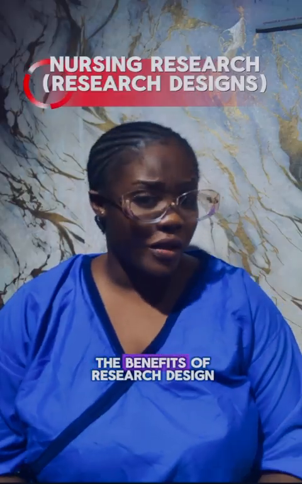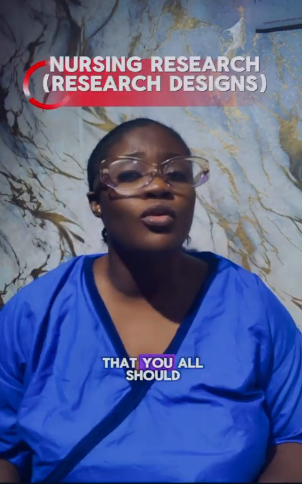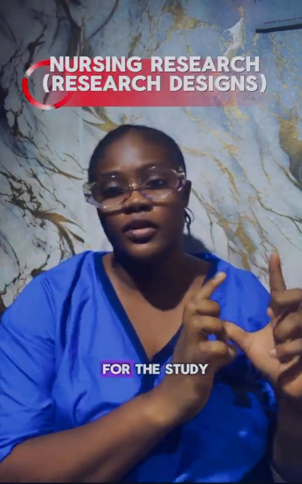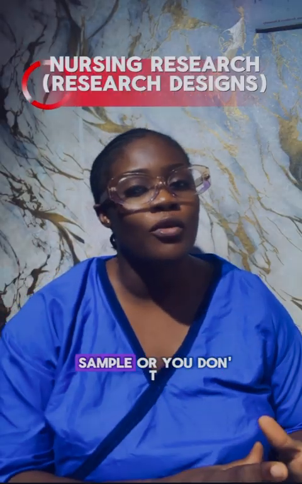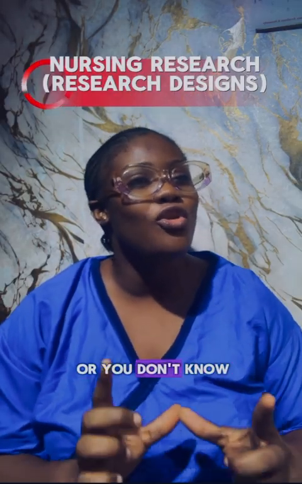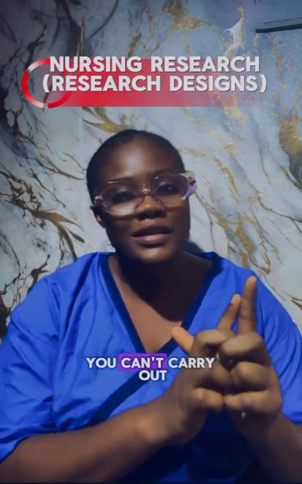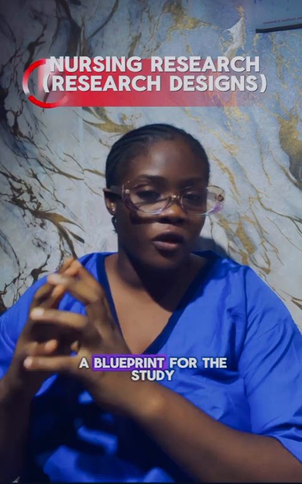Now let's talk about the benefits of research design. Why do we need research design? The first benefit that you all should know is that research design serves as a blueprint for the study. You want to study insecurity in Nigeria and you don't collect samples, or you don't ask questions, or you don't know the predisposing factors to insecurity, you can't carry out that research. So number one is that it serves as a blueprint for the study.